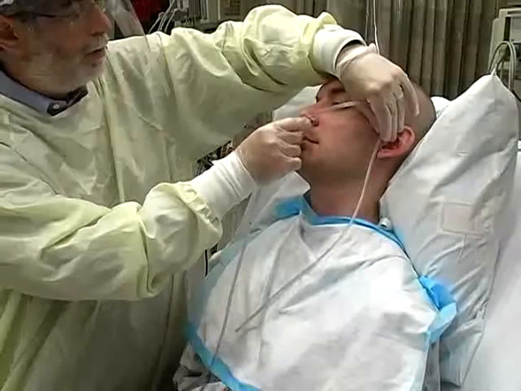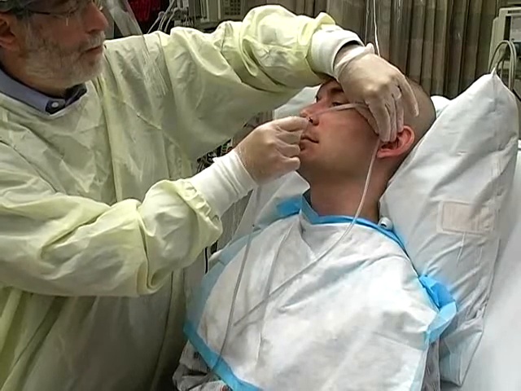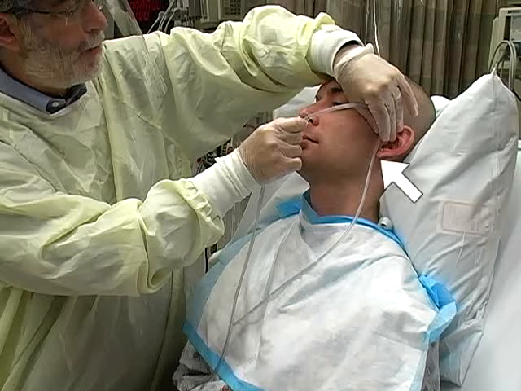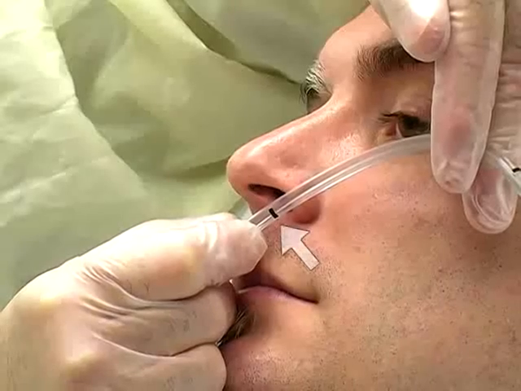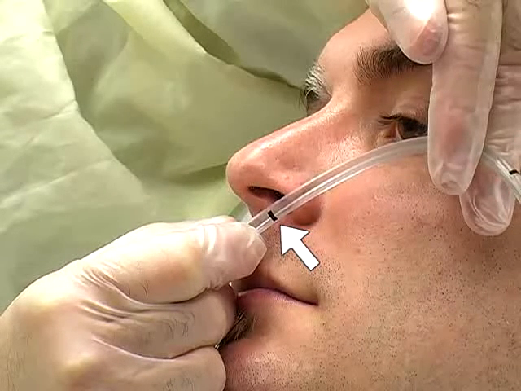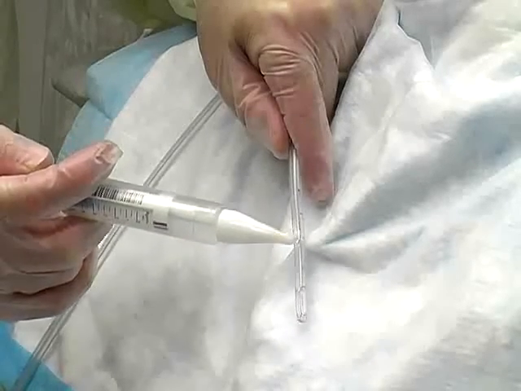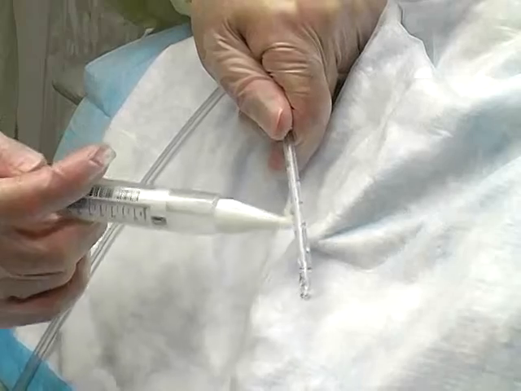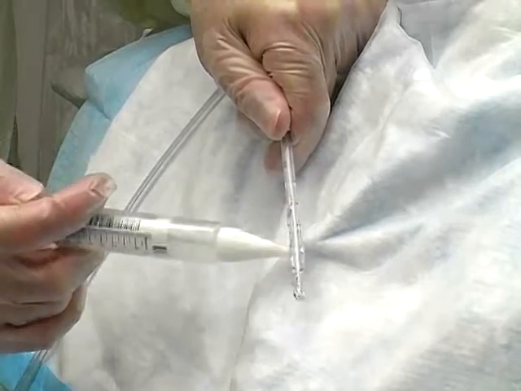Estimate the proper depth of insertion by measuring the distance from the xiphoid process to the ear and then to the nares. Note that black marks are inscribed on the tube for visual reference during tube advancement. Finally, lubricate the tip of the nasogastric tube either with viscous lidocaine or surgical jelly.